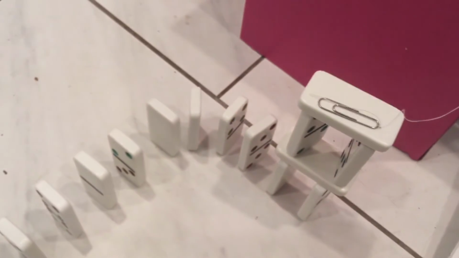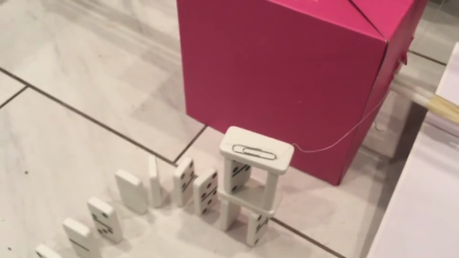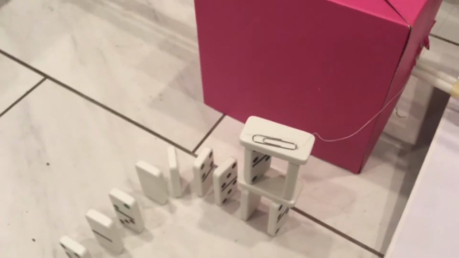Dominoes is vibrational motion. It goes in a wave-like motion, and each domino will fall into the next, causing kinetic energy to transfer and knock over this tower. Now here's the domino tower. We have a paper clip on top of it.